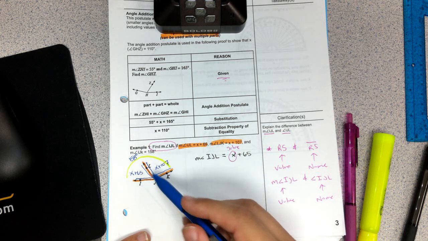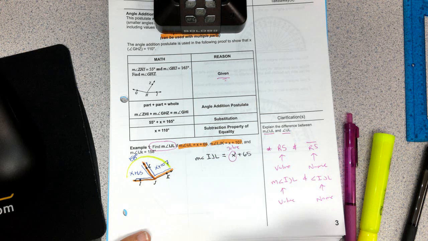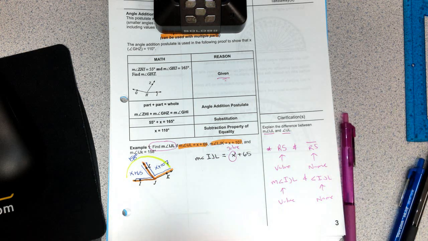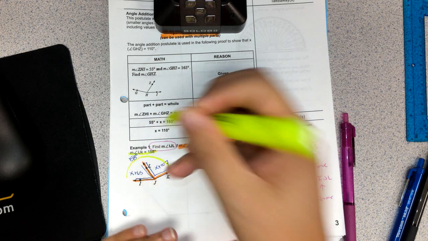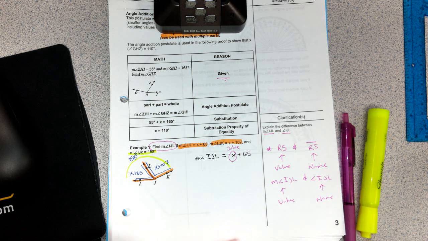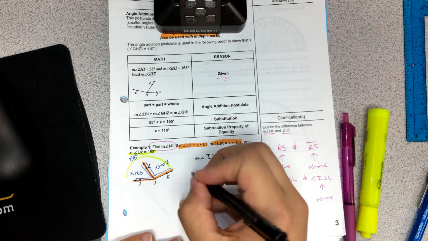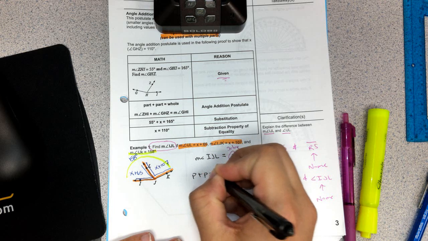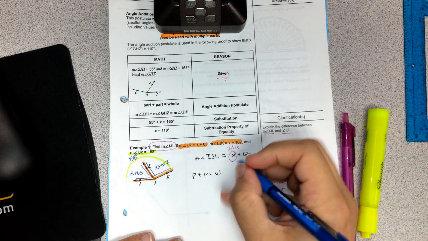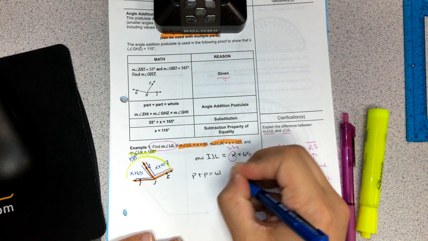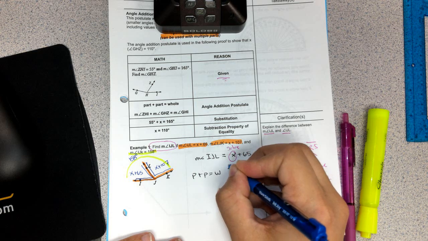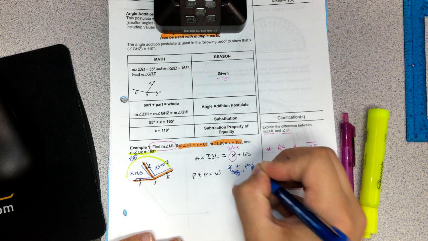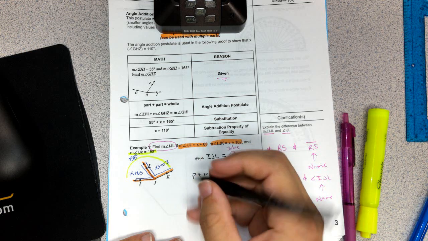If you notice, I highlighted my parts in one color and my whole in another. I know a lot of you don't like using color and don't like using our strategies, but use them. They are very valuable and they help. So if this is part plus part equals whole, if I was doing the proof, this would be the angle addition postulate.